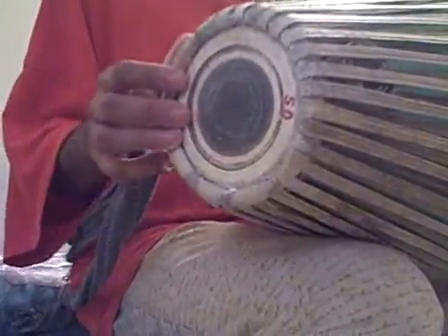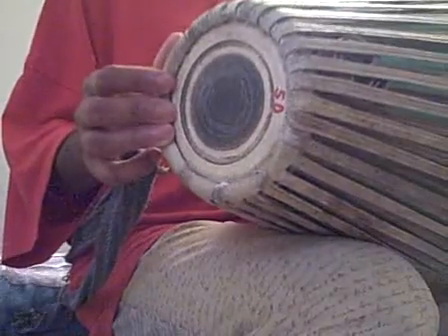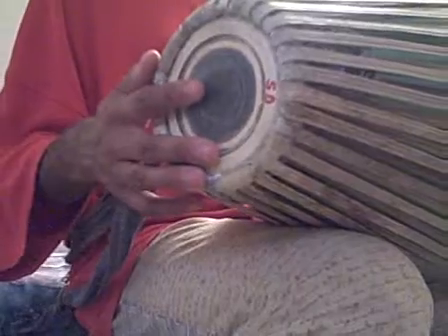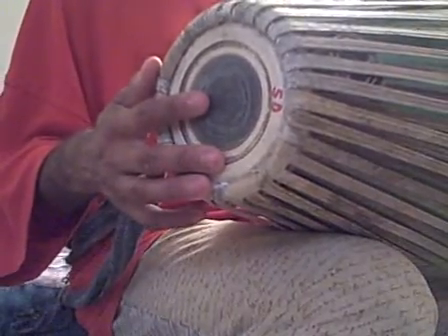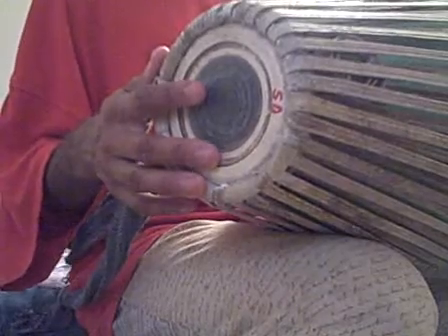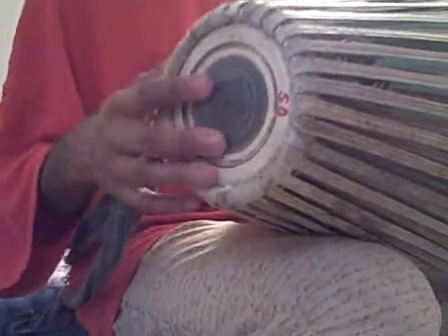Hare Krishna. So here we're dealing with another variation of Samadhi Tal. Now before I continue with this one, I'd also like to make a note of a type of variation.